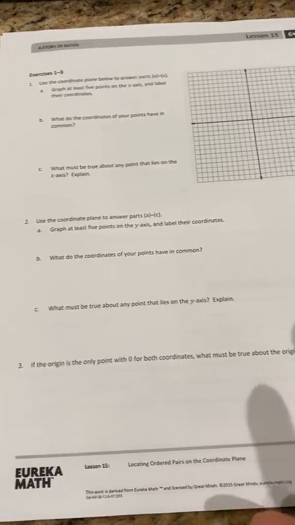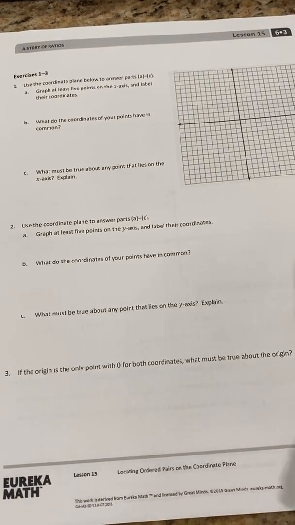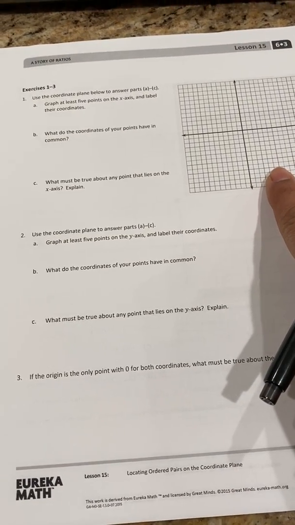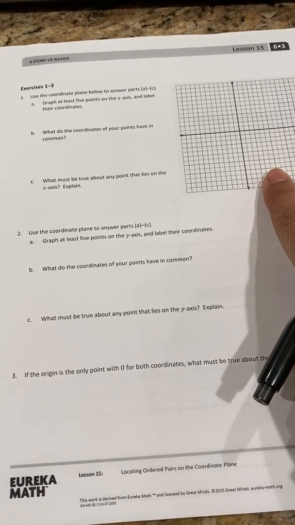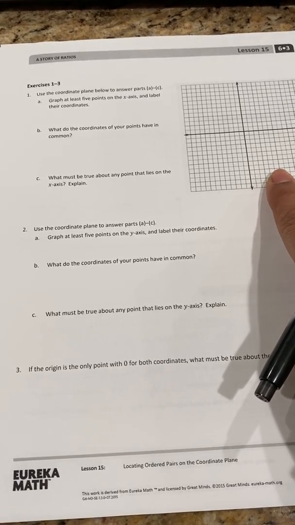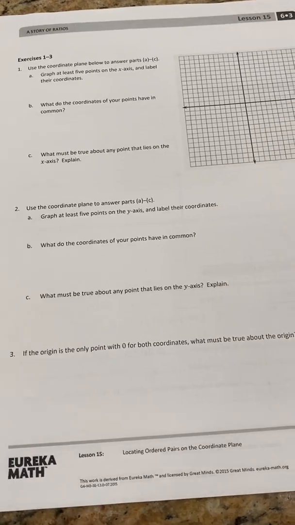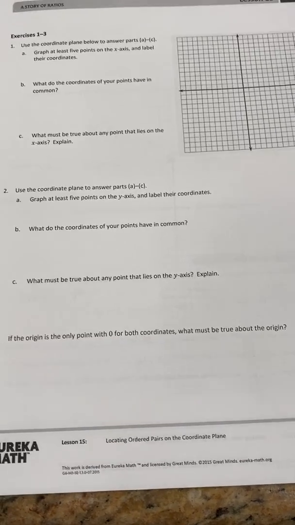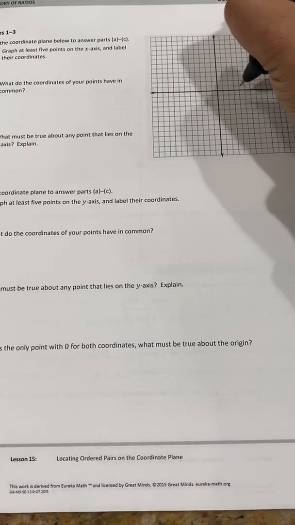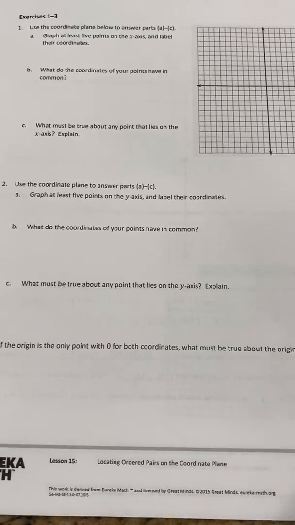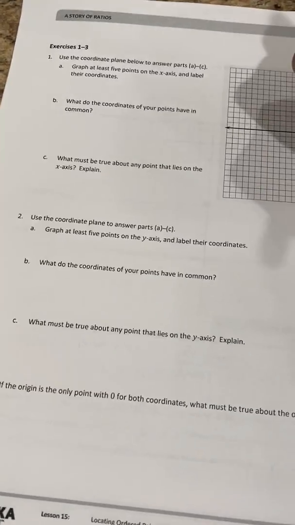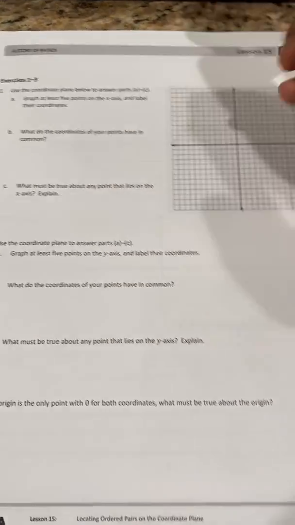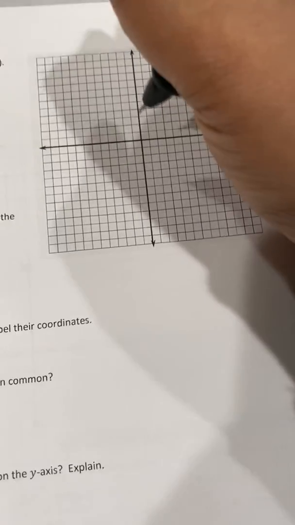All right, let's take a look at exercise 1. Use the coordinate plane below, right here actually, to answer A through C. Graph at least 5 points on the x-axis and label their coordinates. Okay, so just on the x-axis, which means we just want x-axis coordinates. So just plotting along this horizontal line, and any 5 points will do, okay? So we'll plot, oh, and it says label their coordinates on the coordinate plane, okay? So you have to label them.